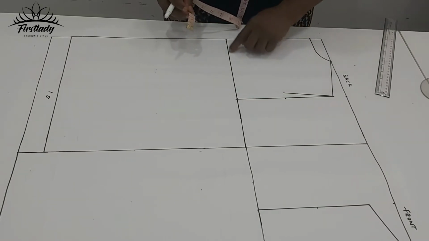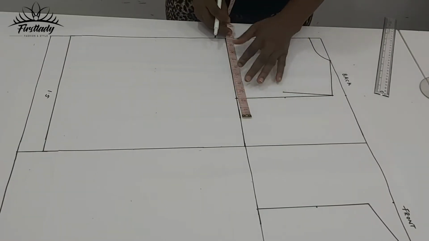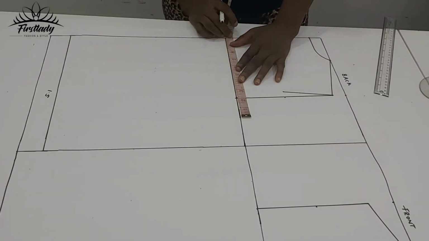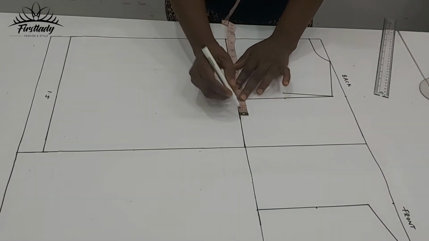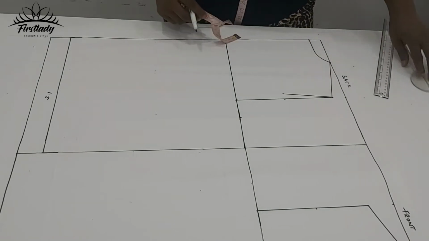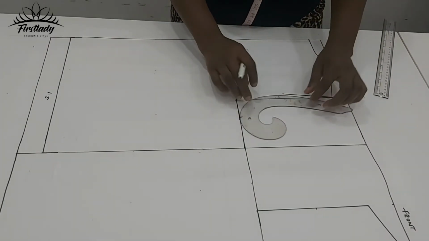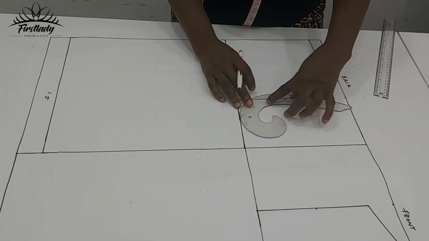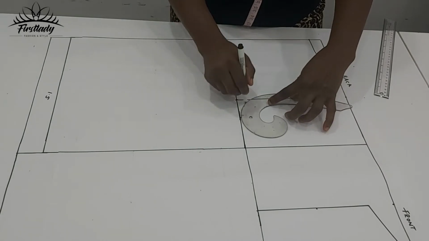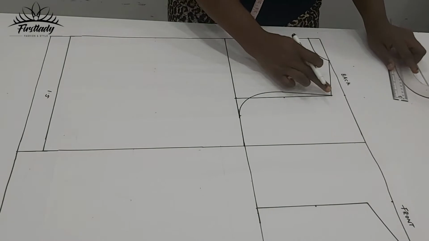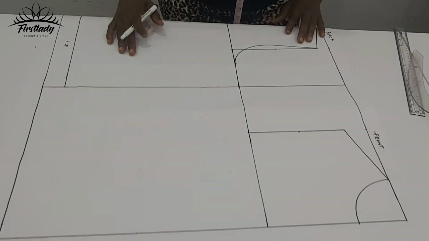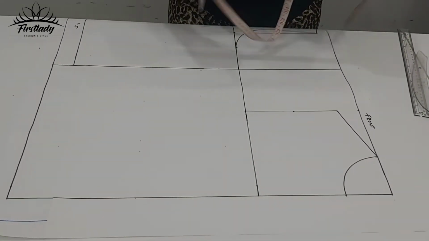And then on the chest line, I will put the bust measurement divided by 4. So bust measurement divided by 4, I have 9.5. So I'll put 9.5 here, and then I'll use my curve ruler to connect it this way. So already I have the back armhole. So let's go to the front armhole.